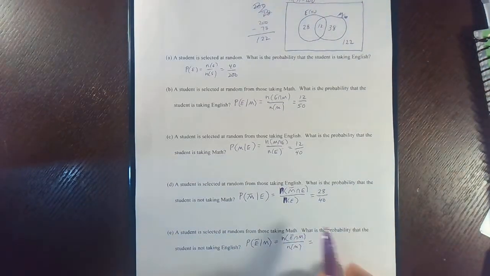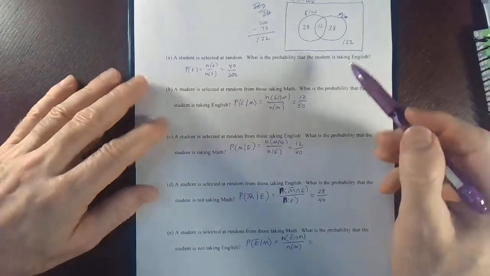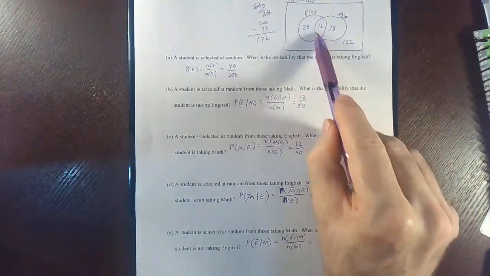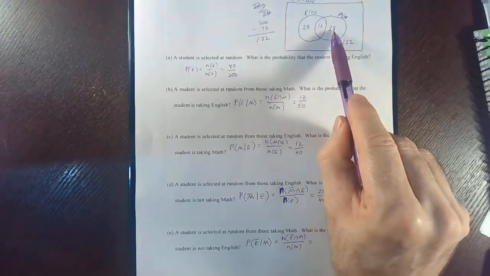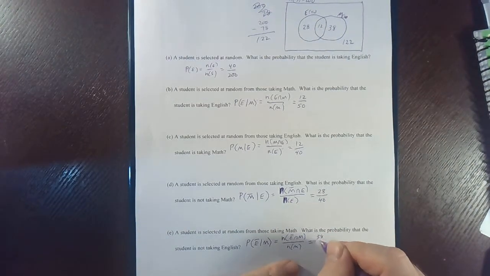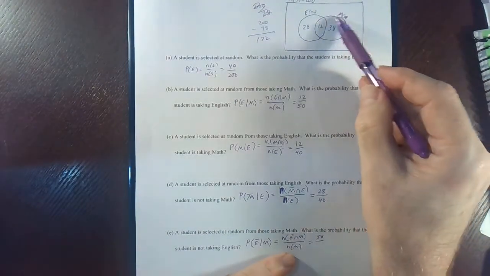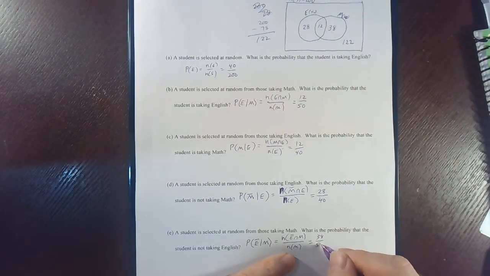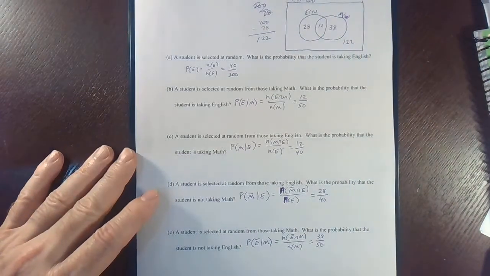All right, so this time we're in the M circle and not in the E circle. There's 38 members in that set. 38 over the number of elements in the M circle, which is 50. And that's it.